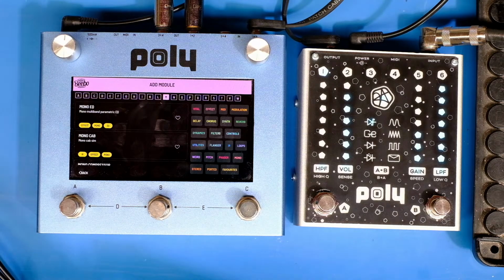What else about cabs? Oh yeah, they're 200 milliseconds long. They're just an IR loader like the reverbs. It's just the reverb IR loader is much, much longer. You want to use the cab loader because it's more efficient for short IRs. So yeah, if you're using a cab, use the cab loader.